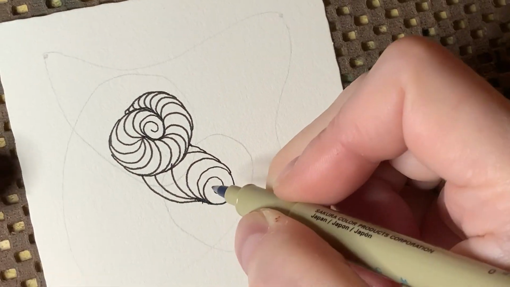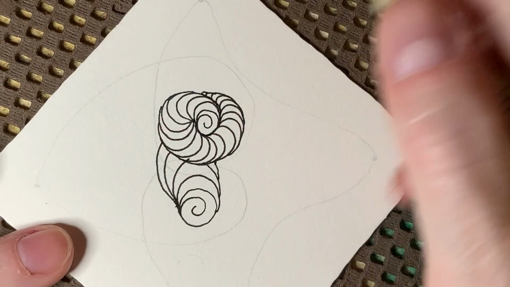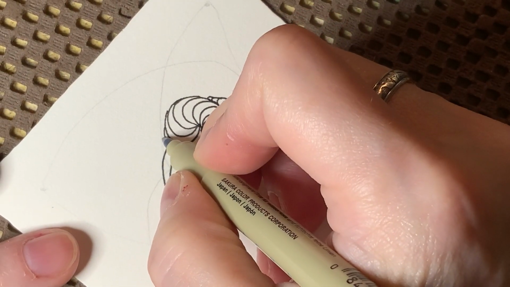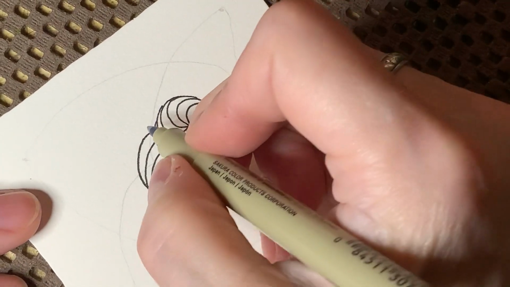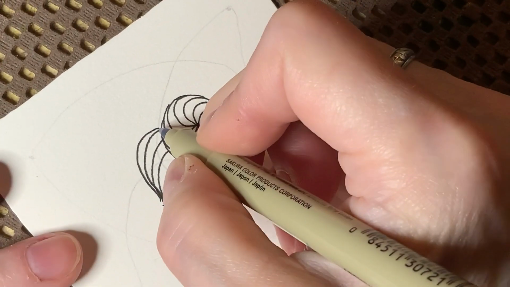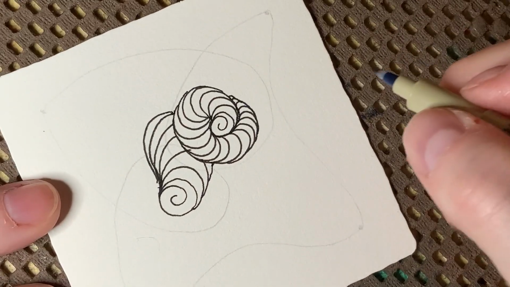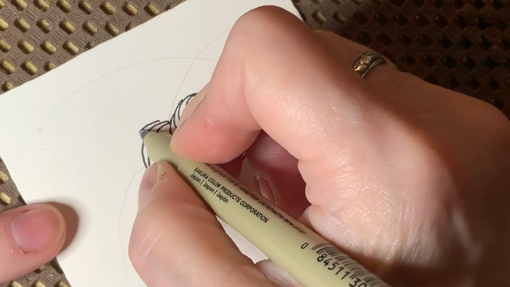Overlapping these can be a little bit problematic because you've got several factors to keep in mind, but it can be done. Maybe not by me, but it can be done. At this point, I'm just going to start up again and bring my lines around like I did on the last one.